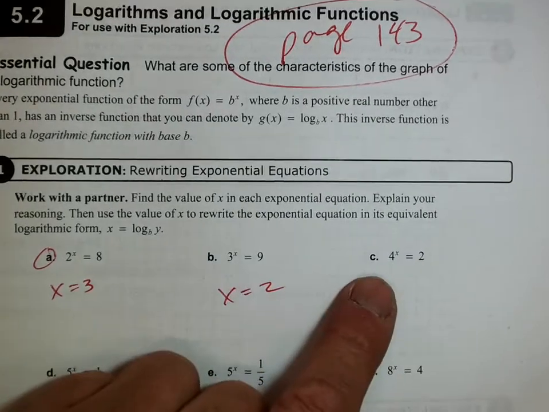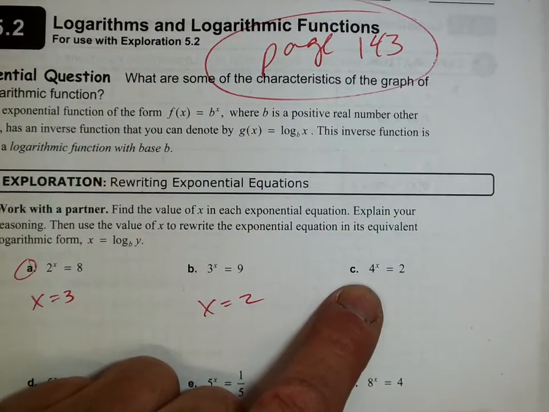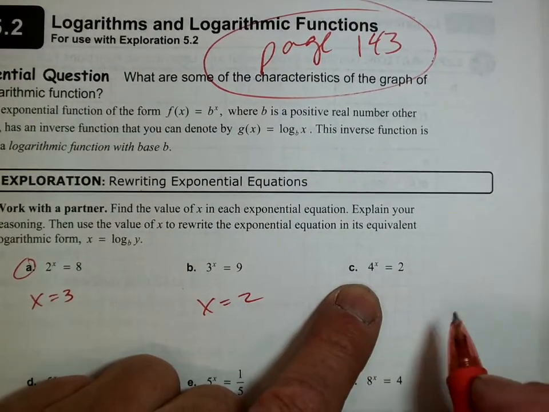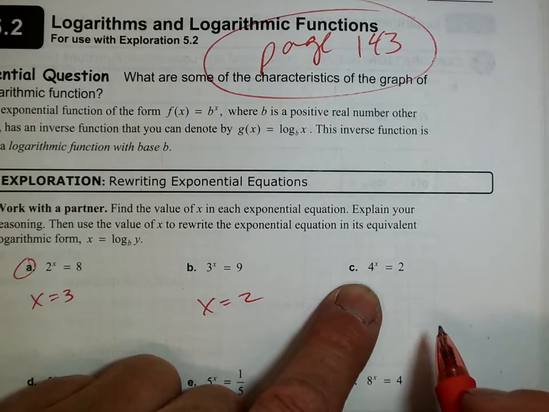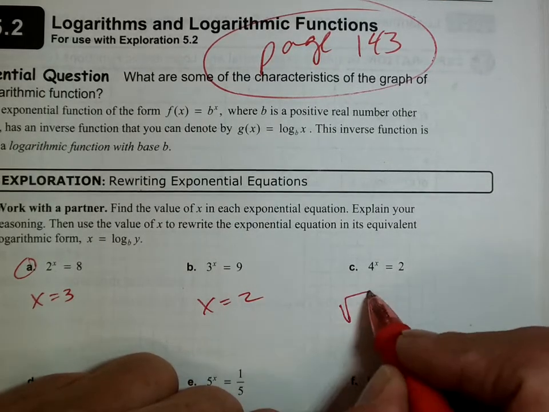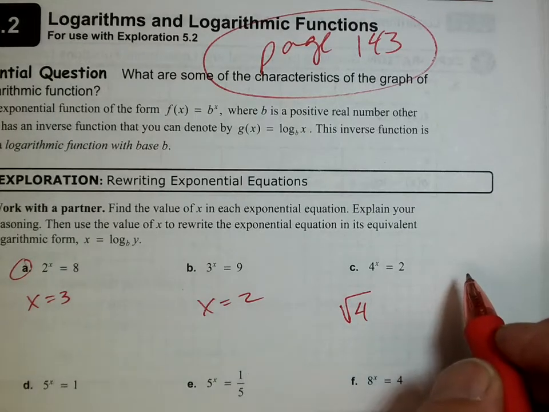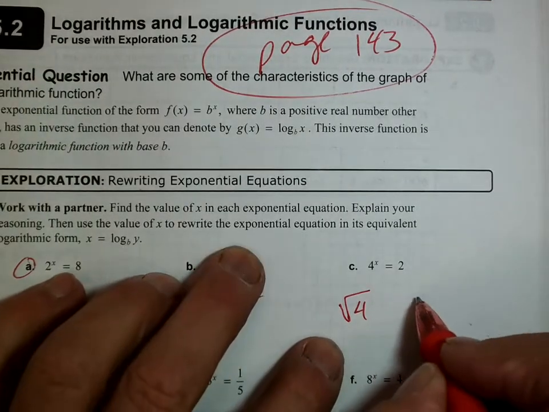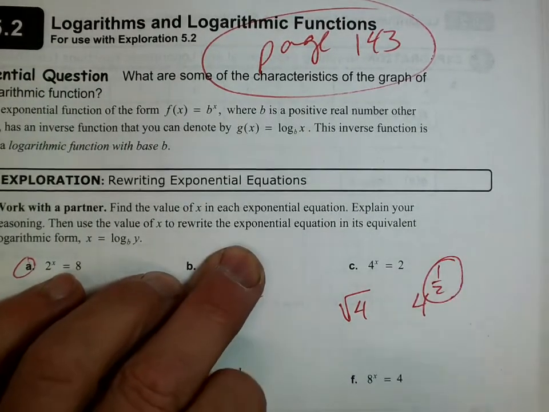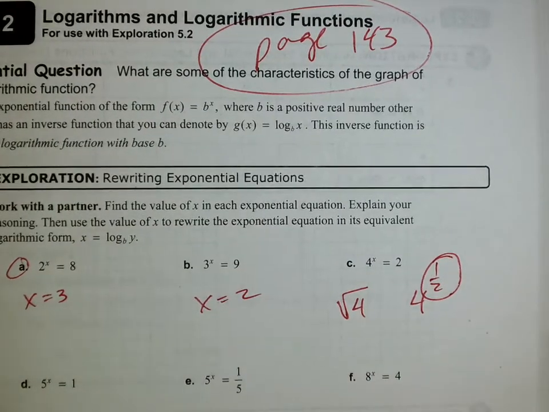Let's do C. Who said 1/2? Nice. Why does it have to be 1/2? Because we know that a 1/2 power is the same thing as a square root, the square root of 4.